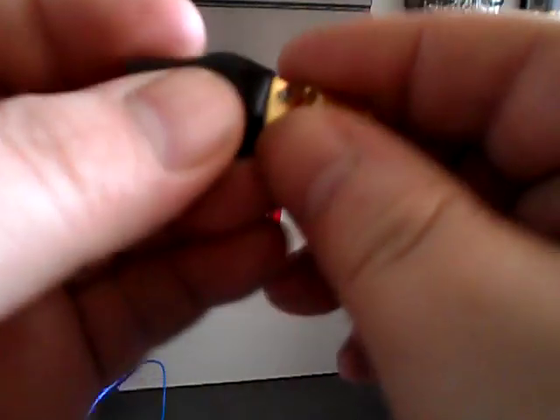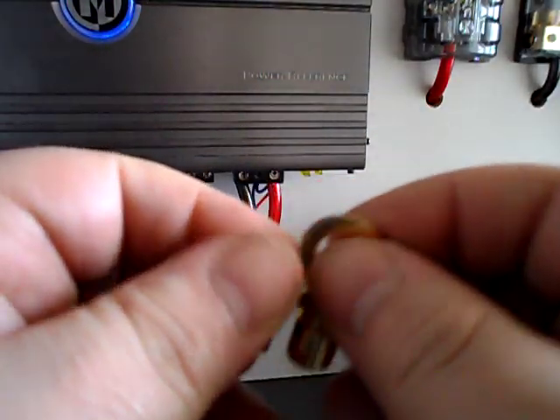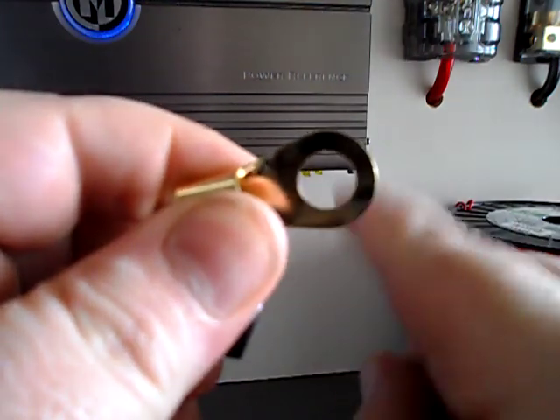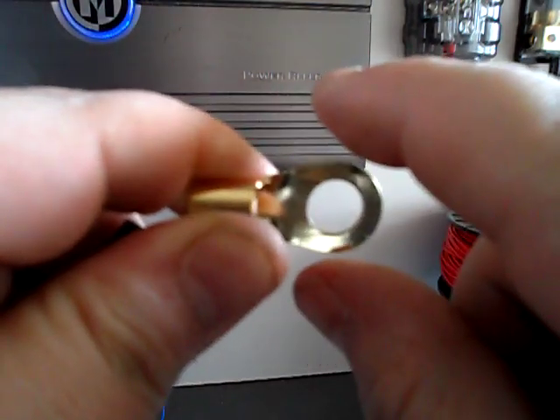Now, when you do the ground, you need to sand down your body so it's bare metal, an area about this big.